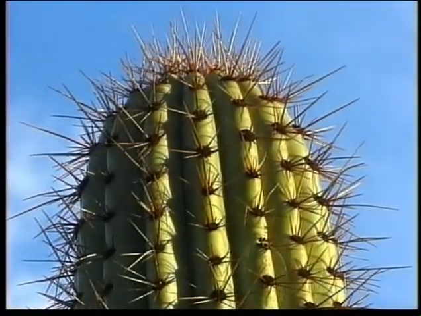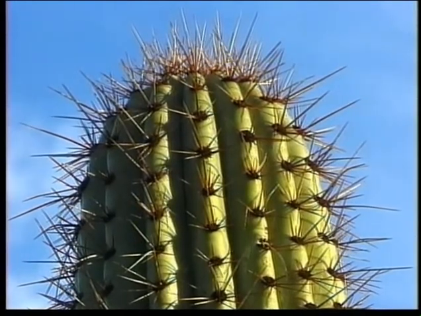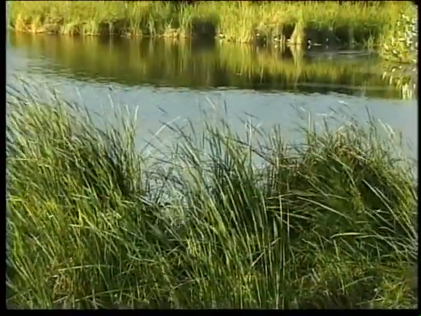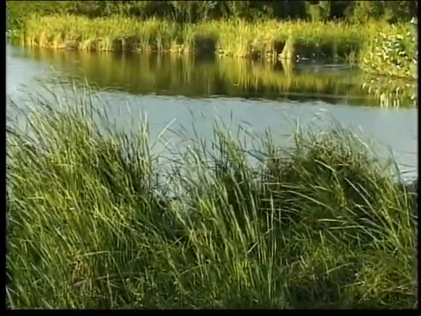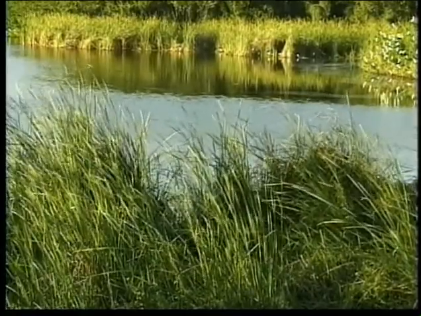For example, plants such as this cactus have spines instead of leaves. This helps them prevent water loss. In the Florida Everglades, where moisture is abundant, the vegetation is lush, and there are hundreds of different kinds of plants.